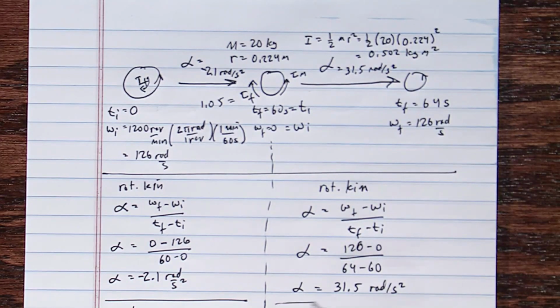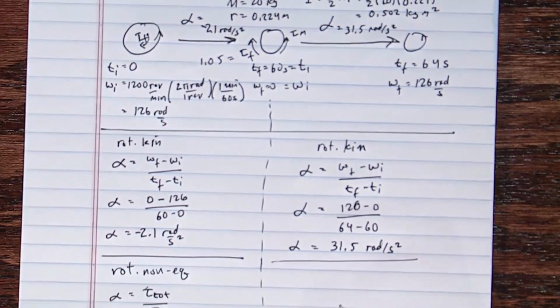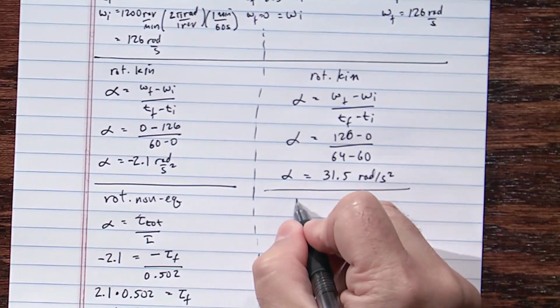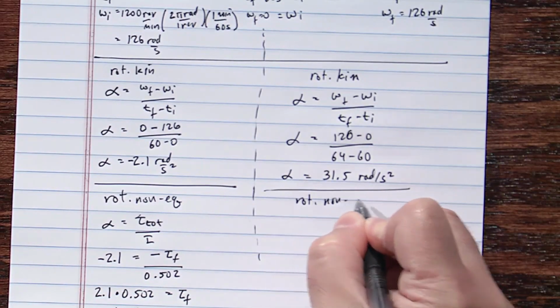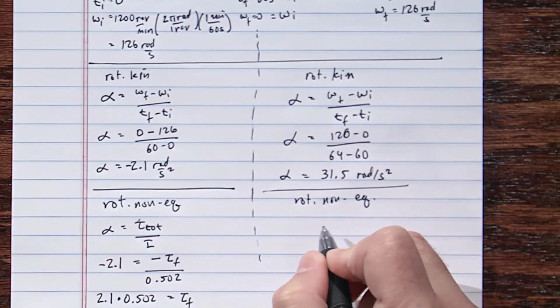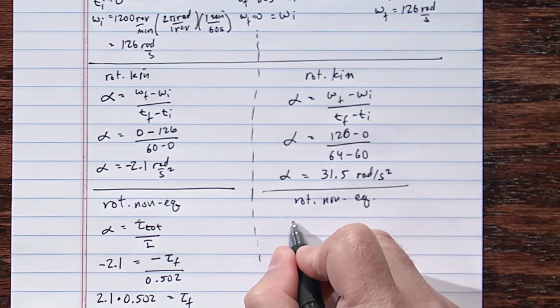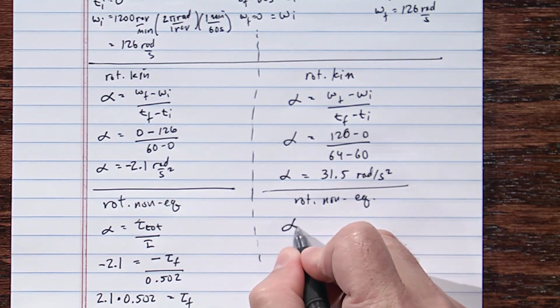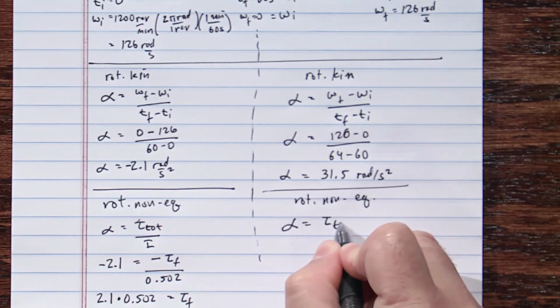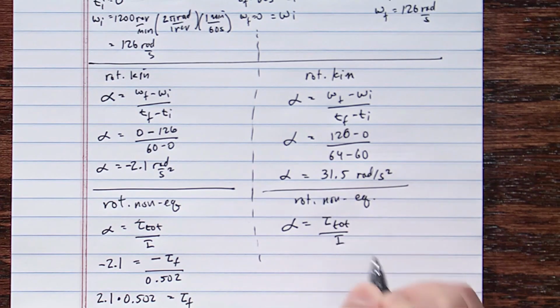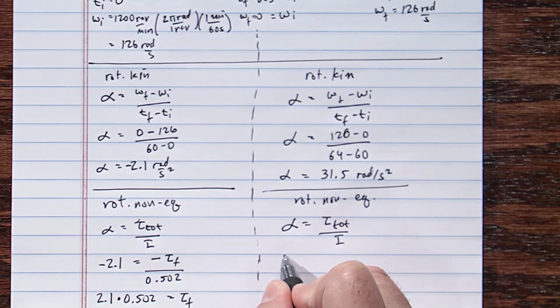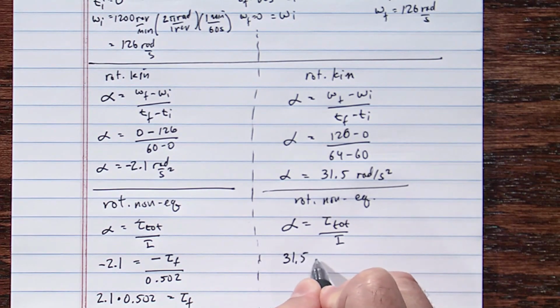And now we can use our rotational non-equilibrium to calculate our torque. Our angular acceleration is equal to torque total divided by rotational inertia. Angular acceleration is 31.5.